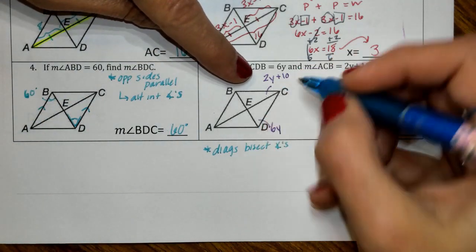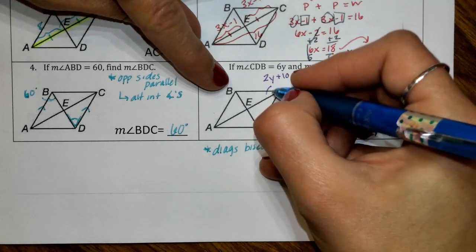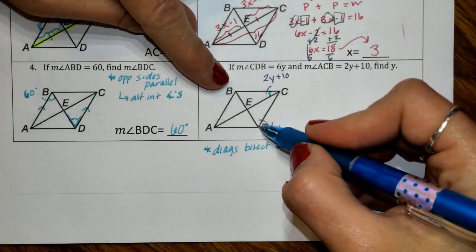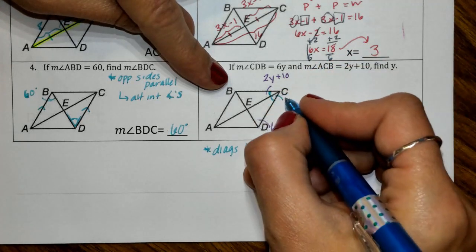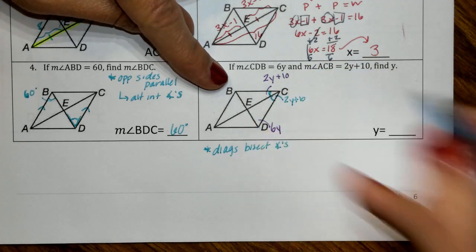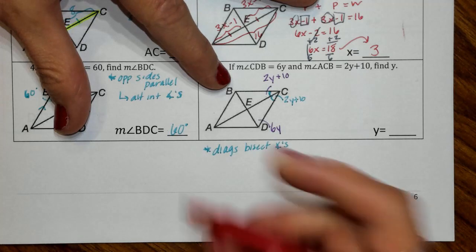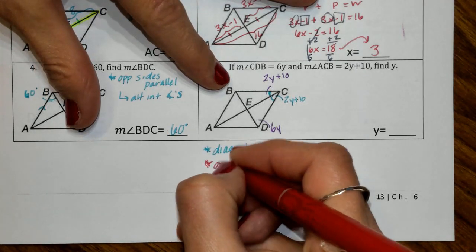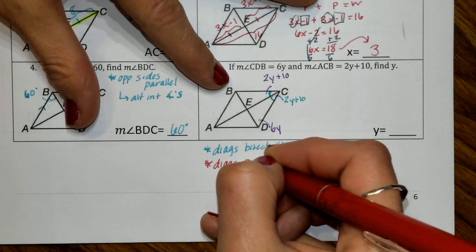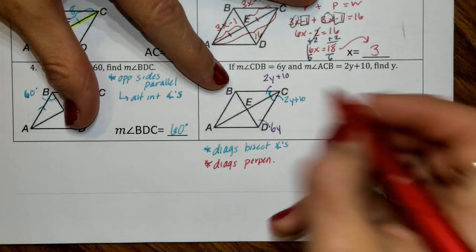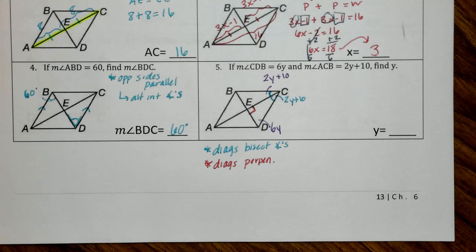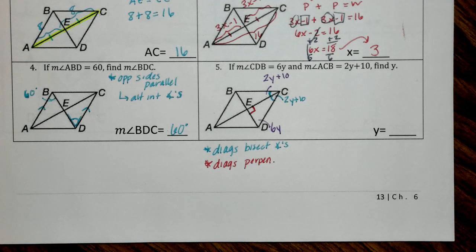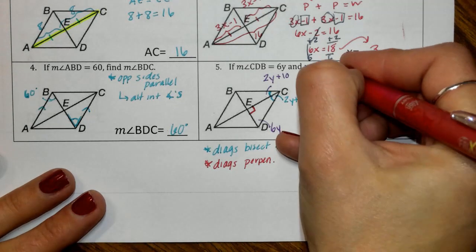We can say that angle BCA right here will be congruent to angle DCA, meaning this is also going to be 2y plus 10. Then we can use our property that the diagonals are perpendicular. And then go into triangle sum theorem, everybody's favorite, right?